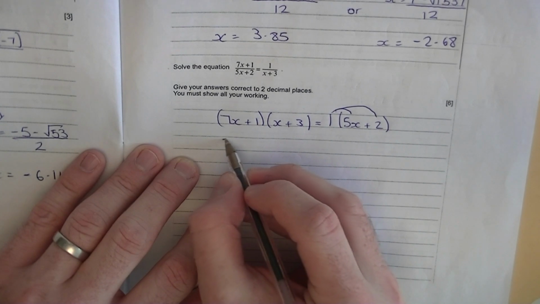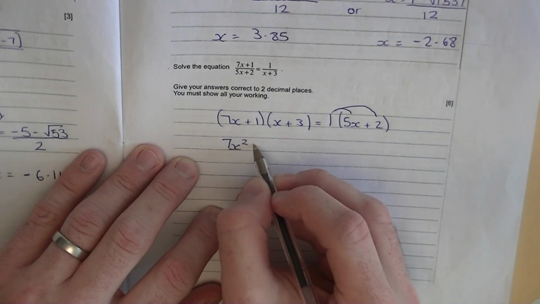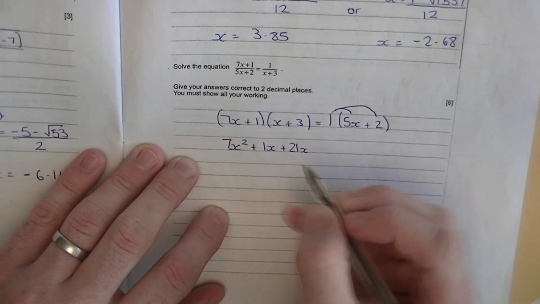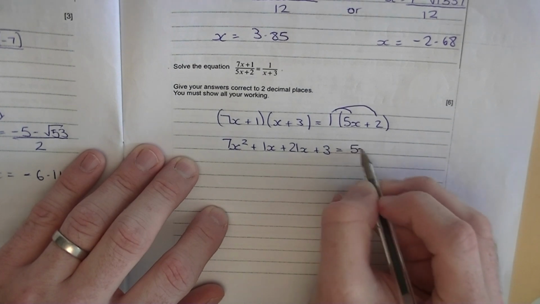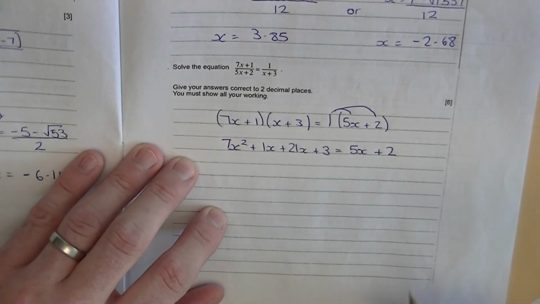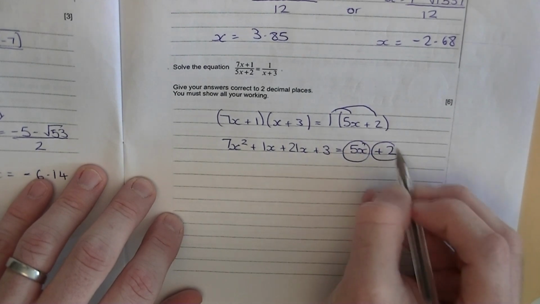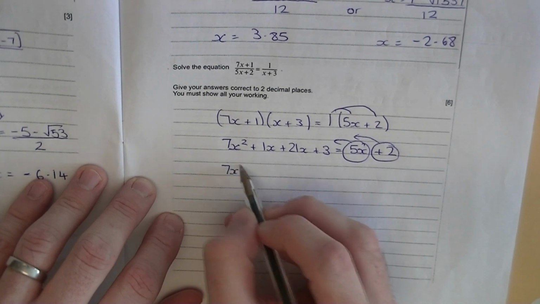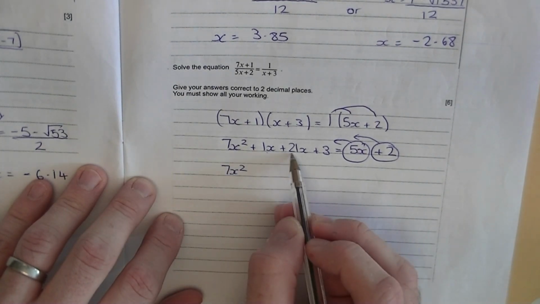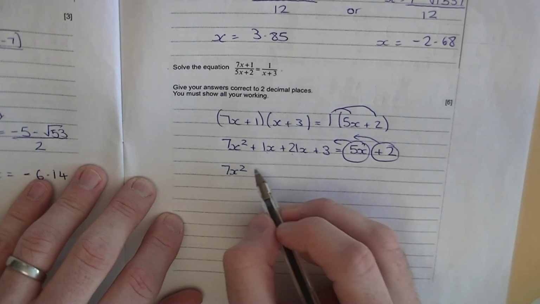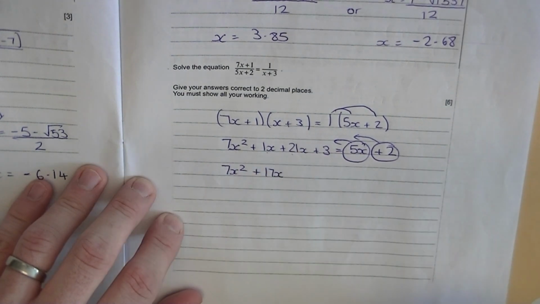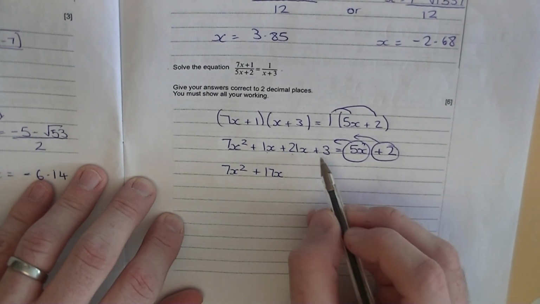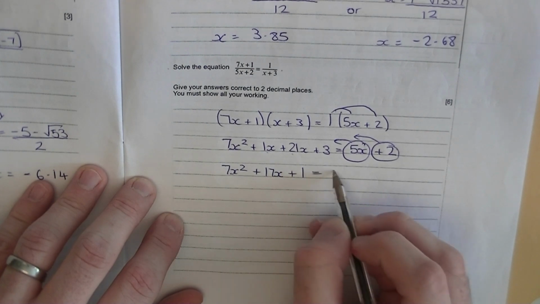Let me get you your quadratic. You can go then on to solve it. 7x squared plus 1x, which is that, plus 21x, which is that, plus 3, equals 5x plus 2. Move both these things over. They're both positive there. Both are going to become negative over here. 7x squared. 1x plus 21x is 22x, but when I take away that 5, it comes down to 17. And we've got plus 3, but when I bring that plus 2 over as minus 2, 3 take away 2 leaves me with plus 1, and I've got what I need equal to 0.